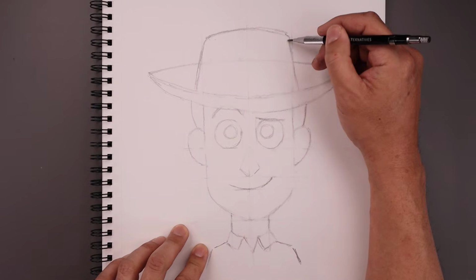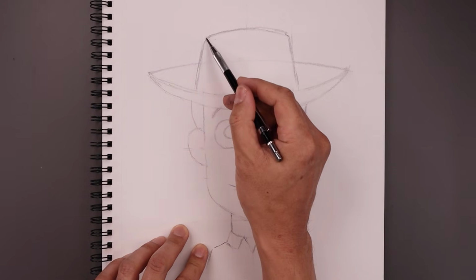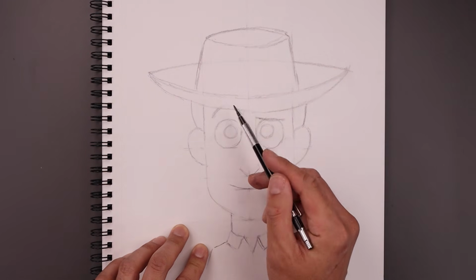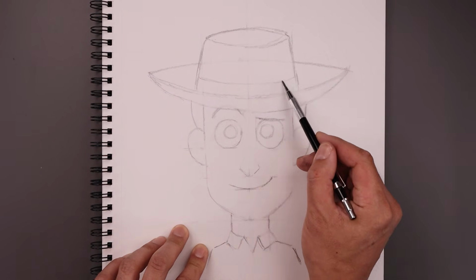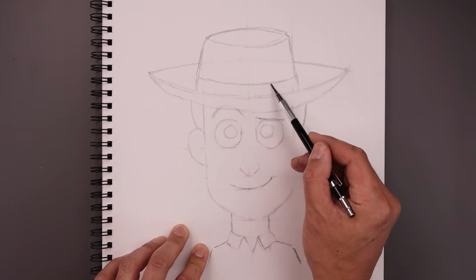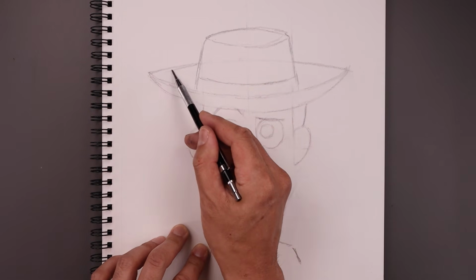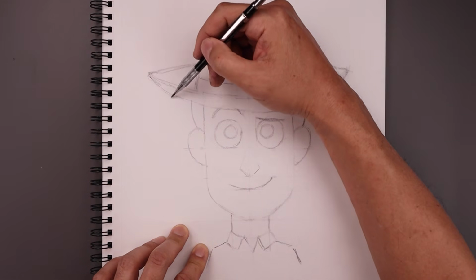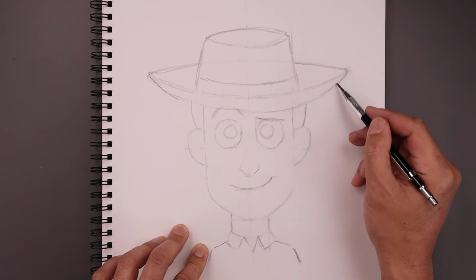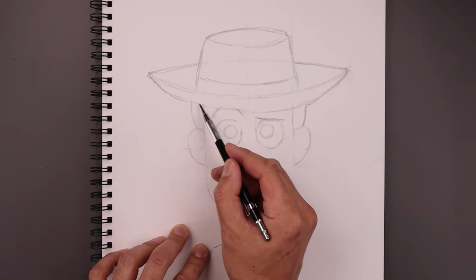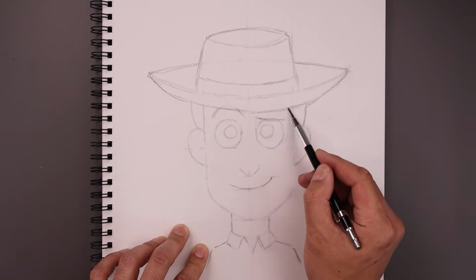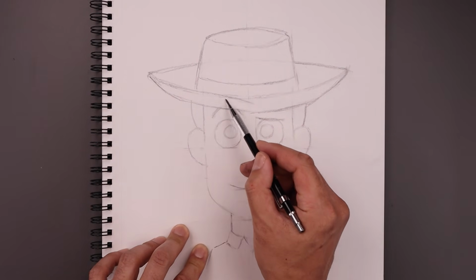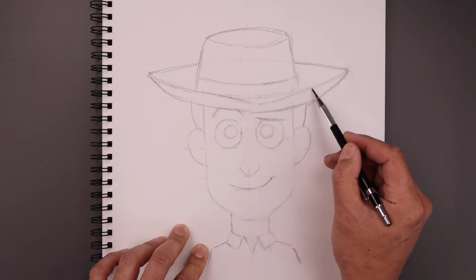Just rounding out the top corners. I'm just going to add the front seam, coming down in the middle from the top corners of the hat. I'll add the hat brim. Also rounding out the corners of the hat brim. Just bending this down in the middle and then back up.